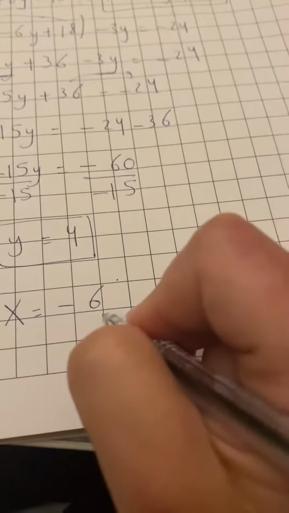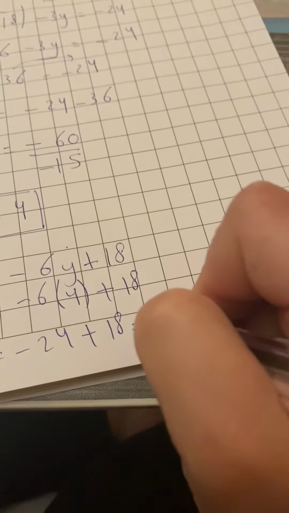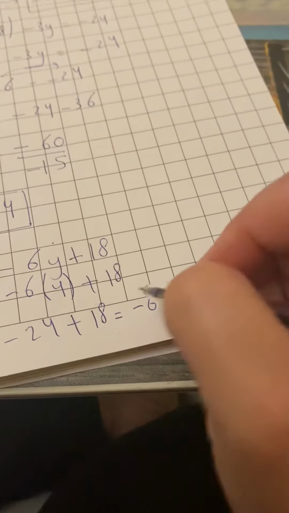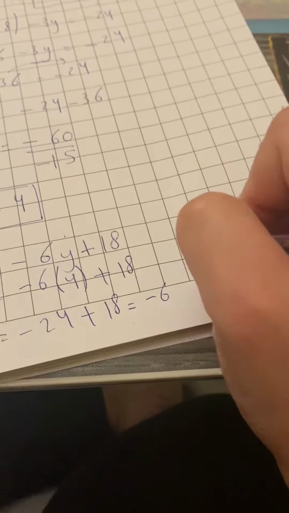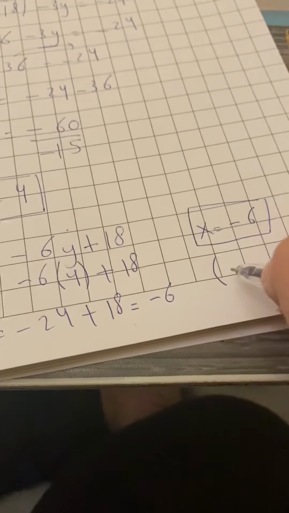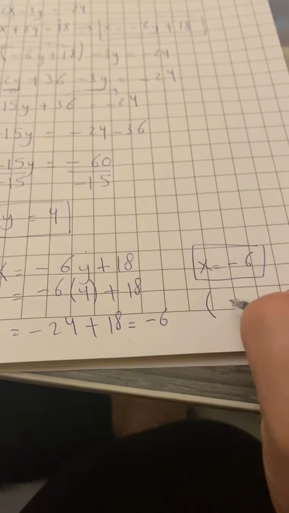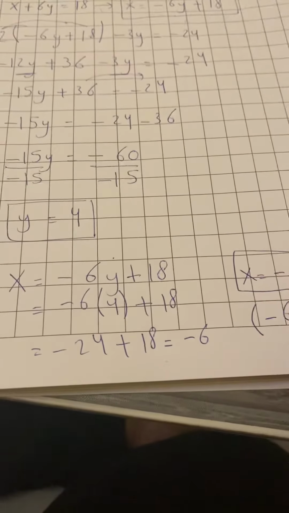So equal to negative 6 times 4, which is negative 24, plus 18, which is equal to negative 6. So x equals negative 6. So now my final answer is negative 6 and 4.